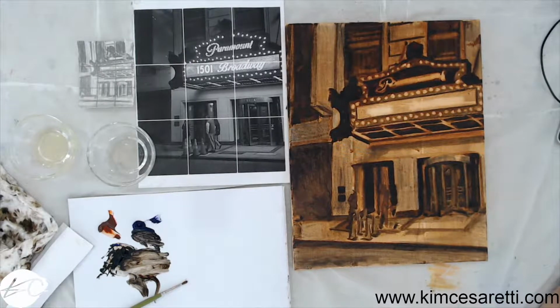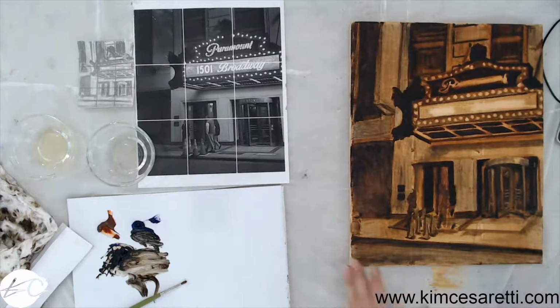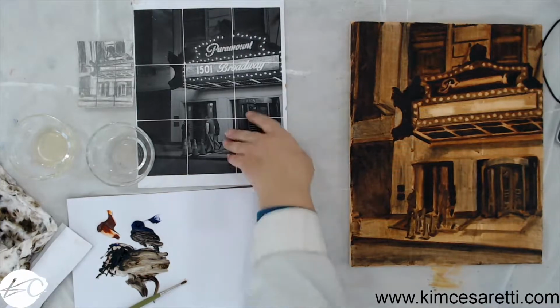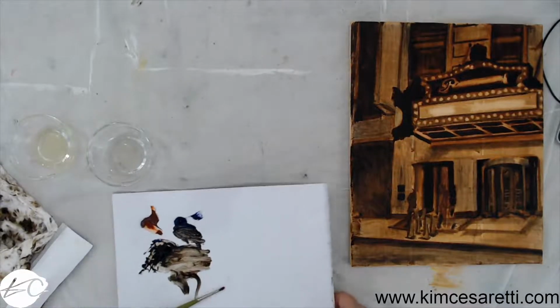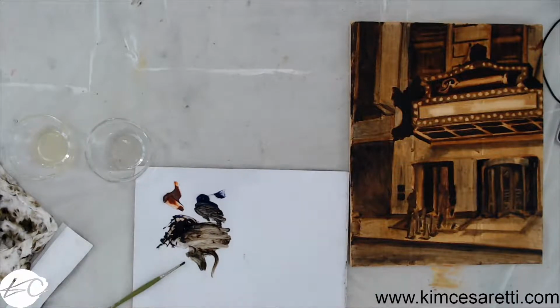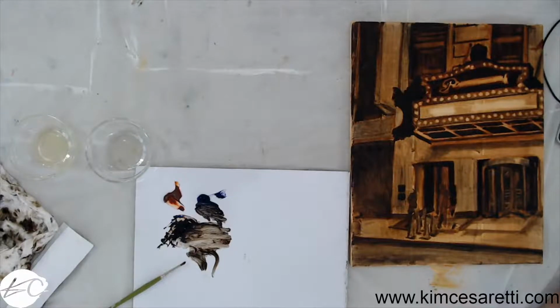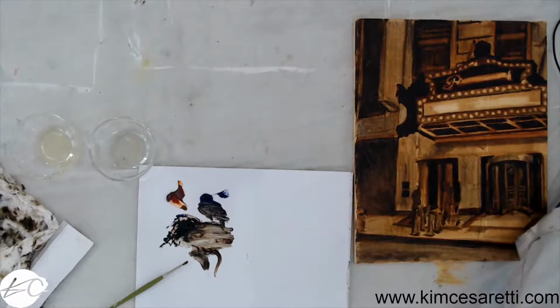Okay. And get all my other stuff out of the way so that we can see colors.